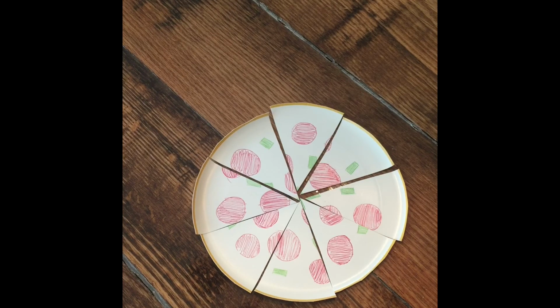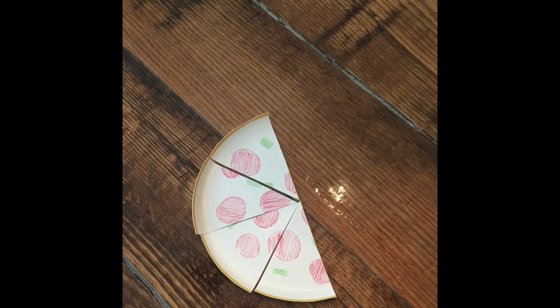But if we take some of it away, we now have part of the pizza. Part is here, and the other part has been taken away. Maybe even eaten, who knows. So we've got part of the whole pizza left, which is a fraction of the whole. And that's why we call them fractions, because they are part of a whole.